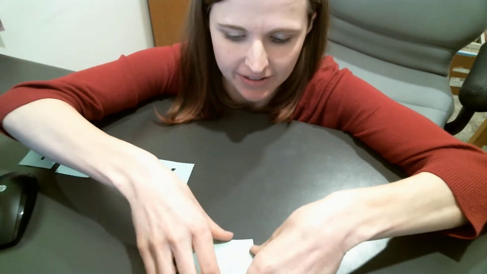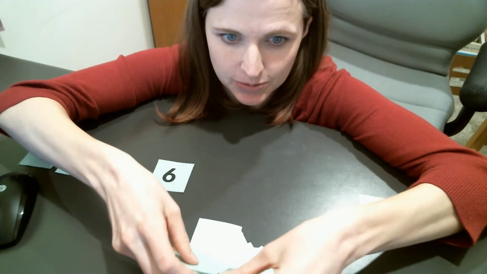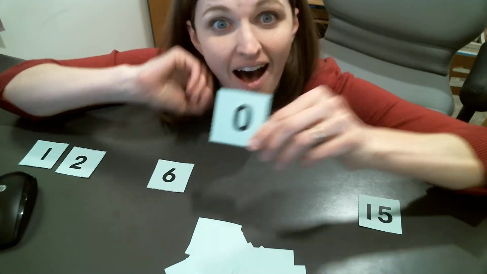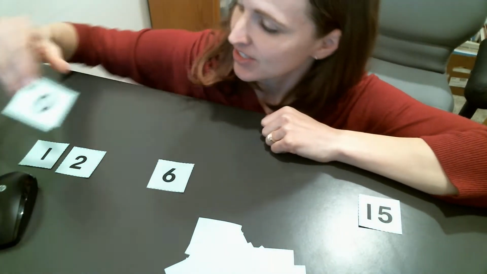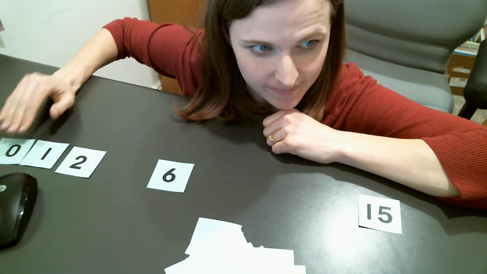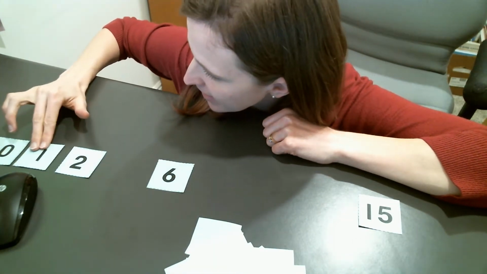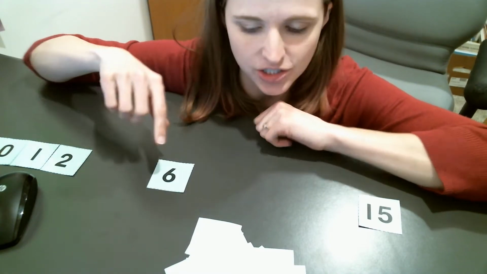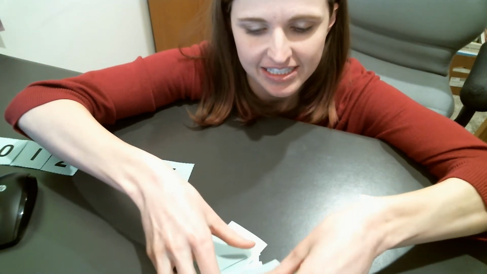All right, let's see what we can find. Ooh, 0. Where does this one go? That's the smallest number we have. So 0 is the very first one. So it's almost off where you can see. Put them there. 1, 2. So you have 0, 1, 2. Let's see what's next.